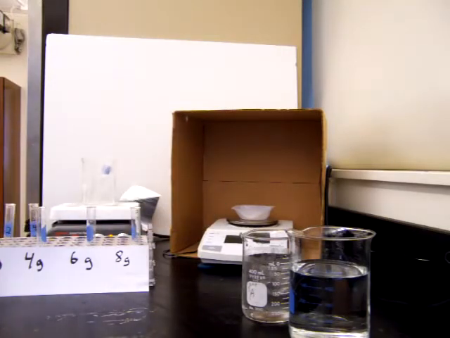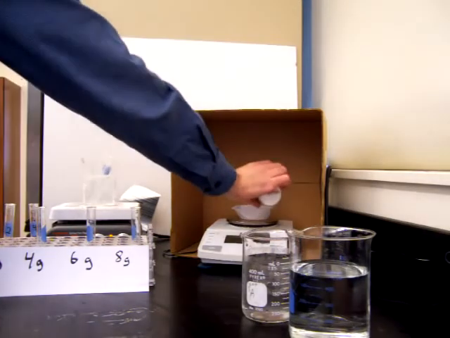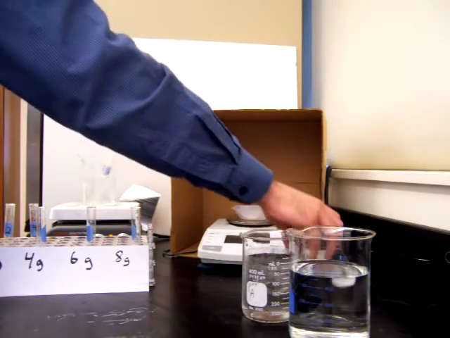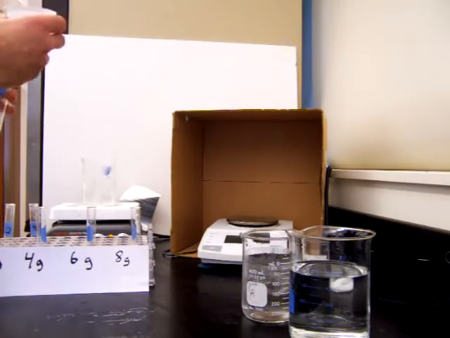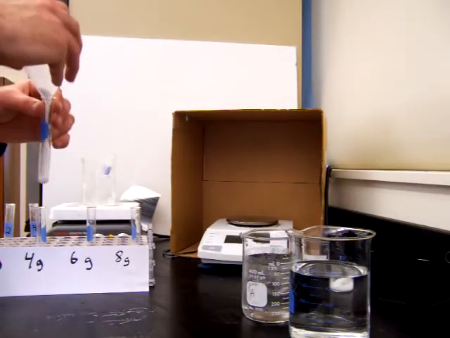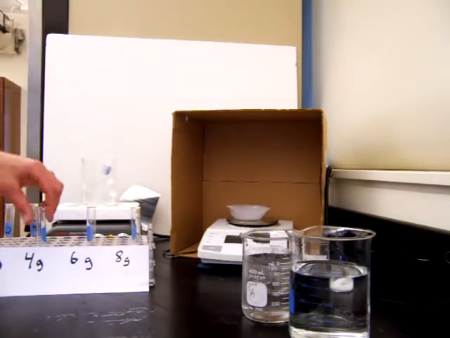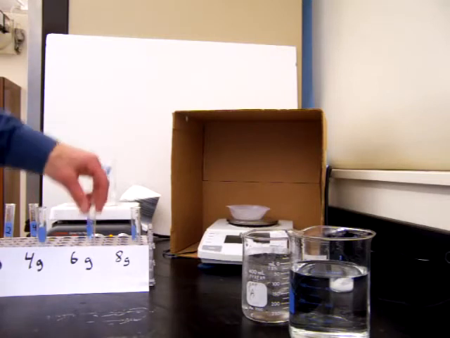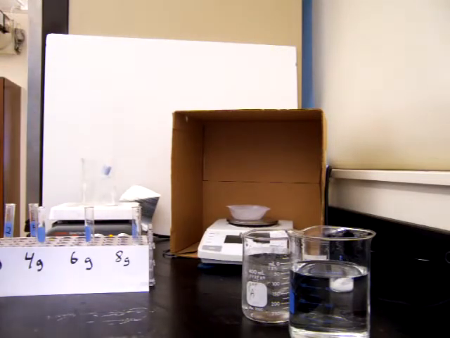First thing we're going to do is measure out a 2-gram sample of potassium nitrate. So we measure that out on our balance. And we'll take our 2-gram sample of potassium nitrate and put that in a test tube. And then we'll repeat that process with a 4-gram sample, a 6-gram sample, and an 8-gram sample, which I've already measured out. What we want to do now is dissolve them in water.